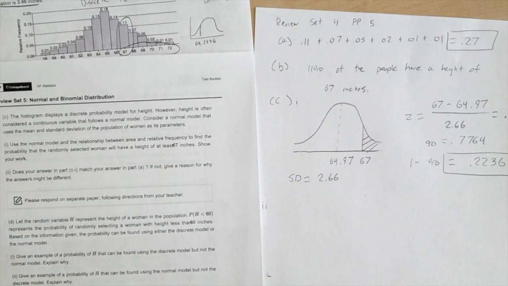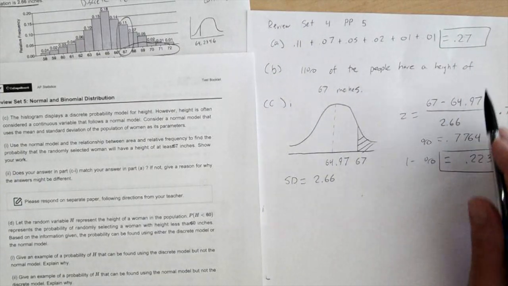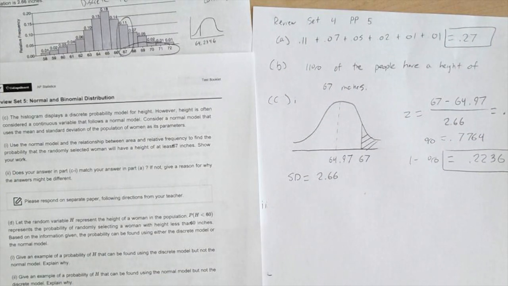Okay, so on C double I, we have, does your part C I match your answer in part A? Oh man, I honestly didn't even read this question, but I'm anticipating. It's saying now we want to give a reason why. So what we were talking about is how these values are different, and we can say something simple here. Let's just say that the normal distribution only approximates the data and isn't 100% accurate.